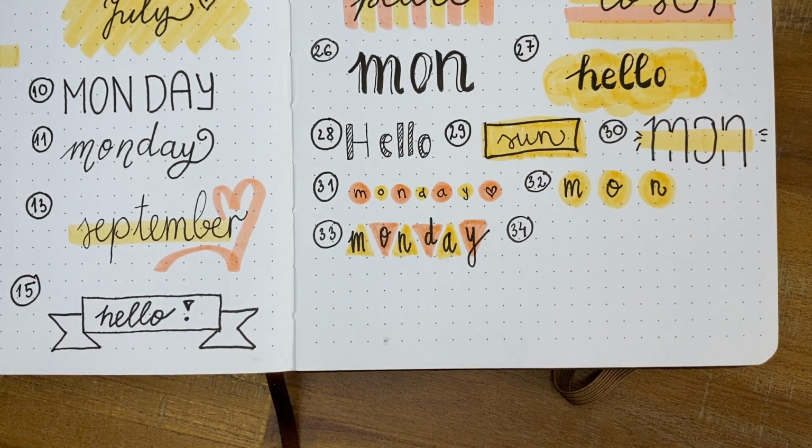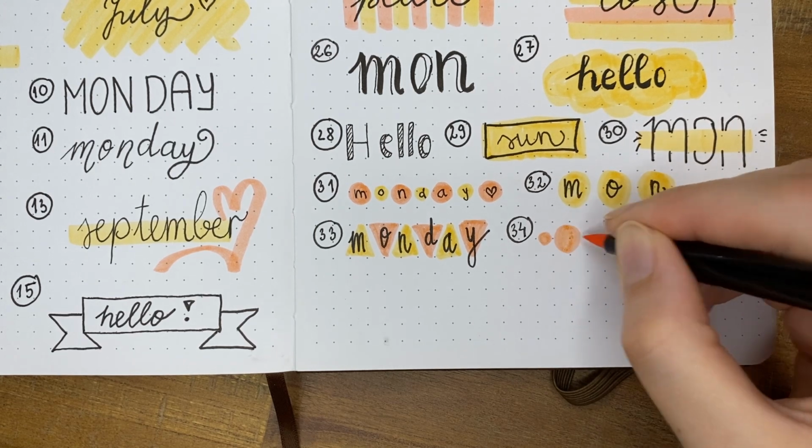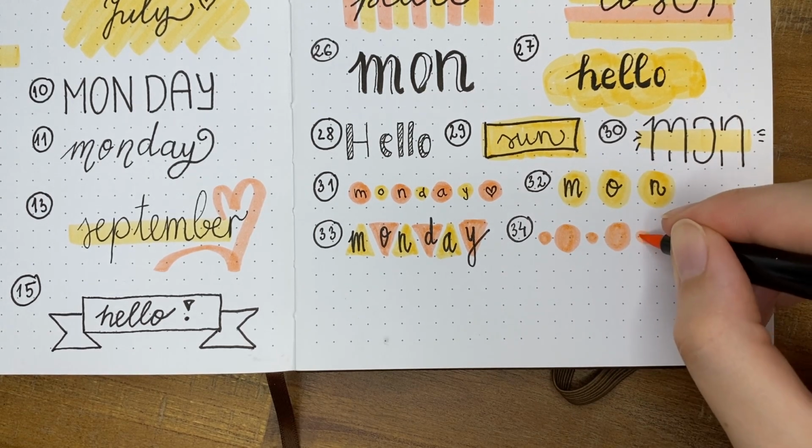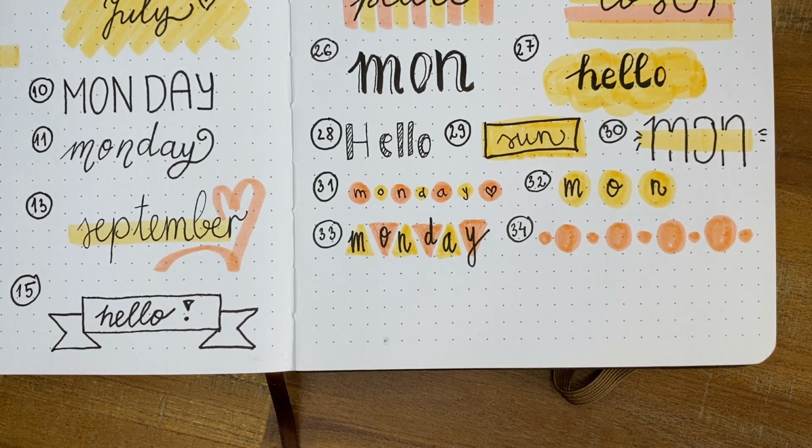Next, use the same color but different sizes of circles. I recommend starting small. Writing down your title, it could look really interesting if you use a nice font.